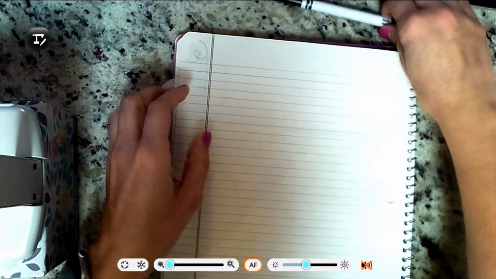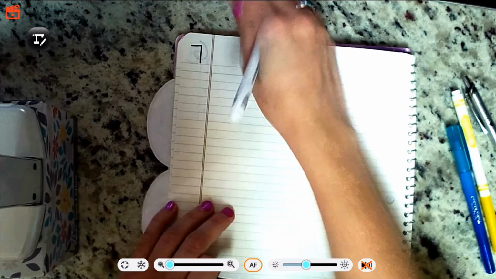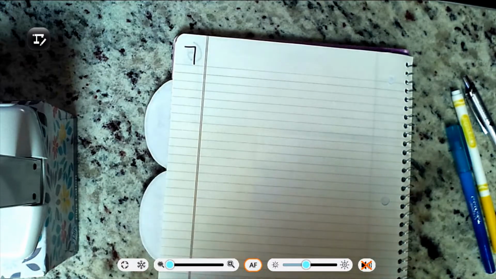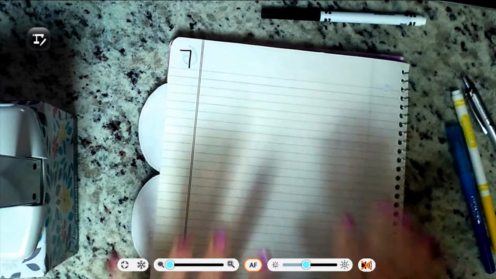Okay, in this video, we're working on page 7. So that's on the back of page 6. If you're skipping a bunch of pages, you're going to need a new notebook eventually. So we're trying to not be too wasteful.